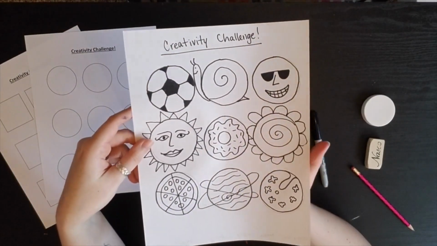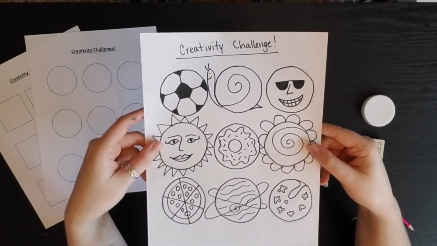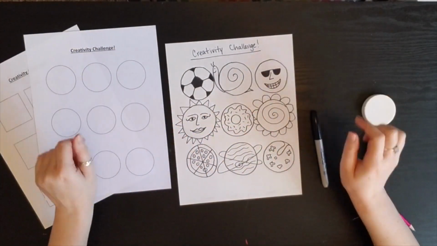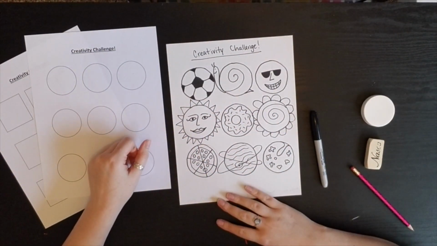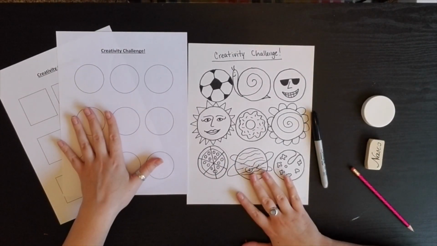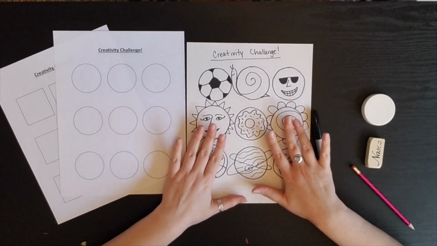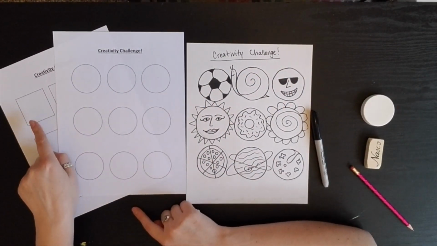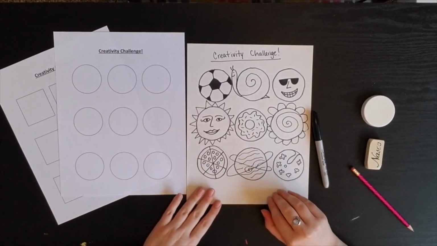Those are just 9 ideas, but I'm betting if you really thought about it, you could change a circle into as many different creative things as you could think of. So, I hope you have fun trying out the creativity challenge. If you want to try out different shapes, start with 9 of one shape and then try 9 of another shape like a square or triangle. That is perfectly fine with me.